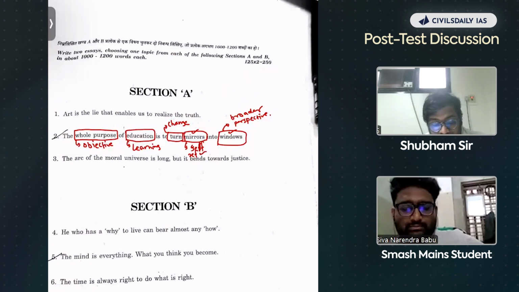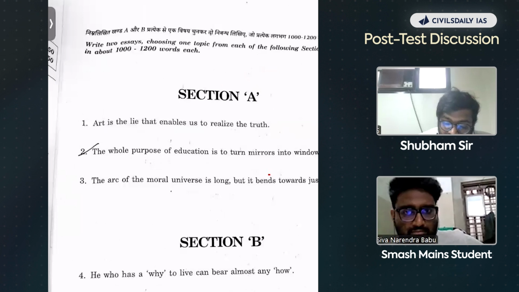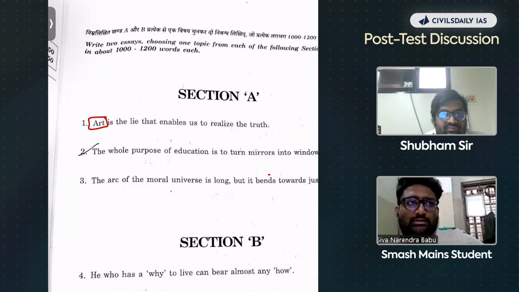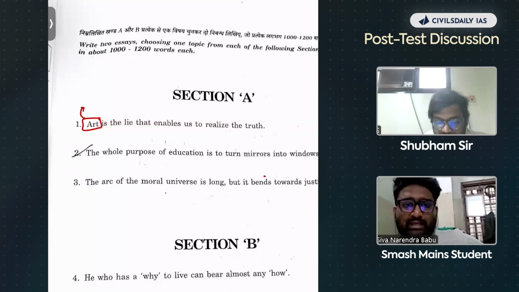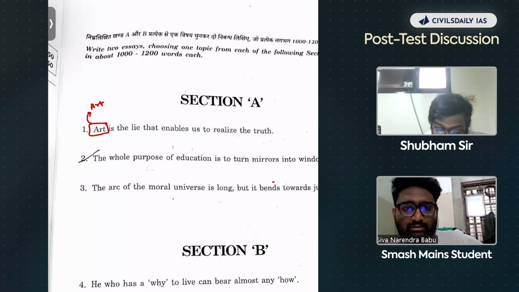In this way, first step you decode. Okay, let's take another one. Now you tell. Art. So, what is the synonym for this? Art means something, maybe we have a number of arts like music, writing, painting, story. We will keep it as art itself. Then is the lie. Not reality.